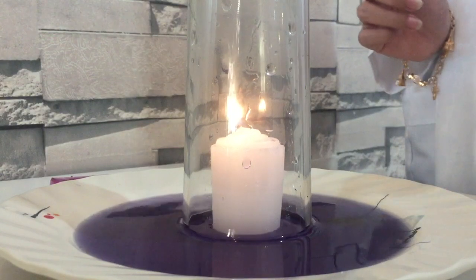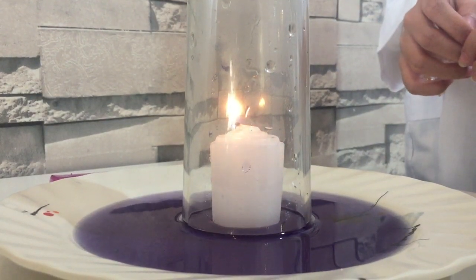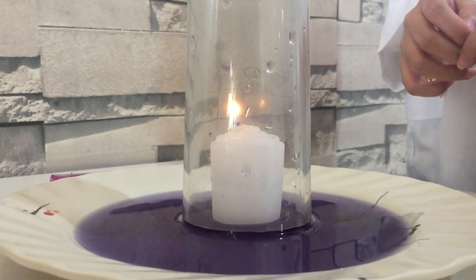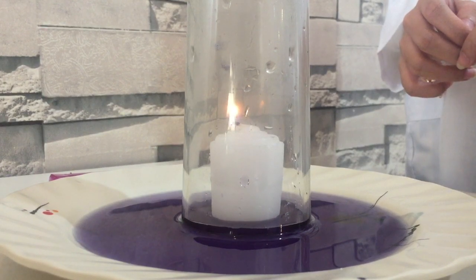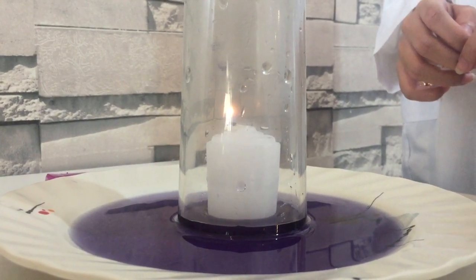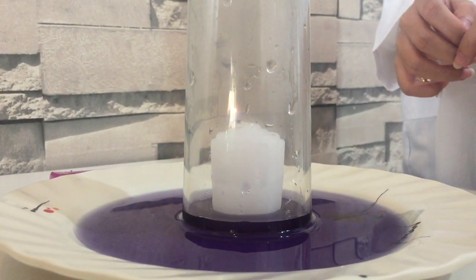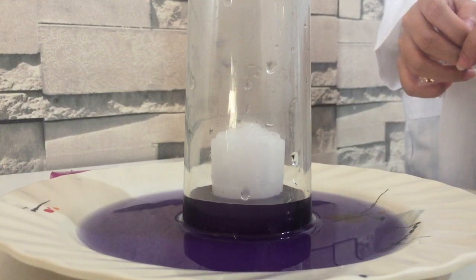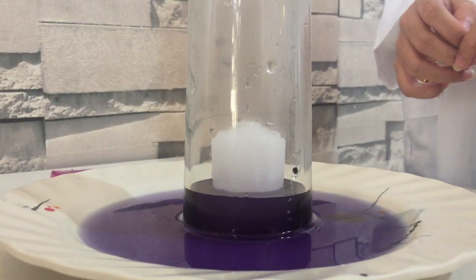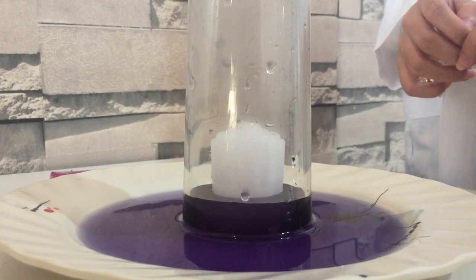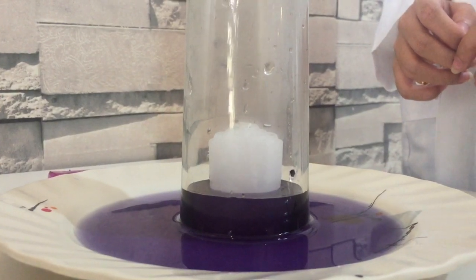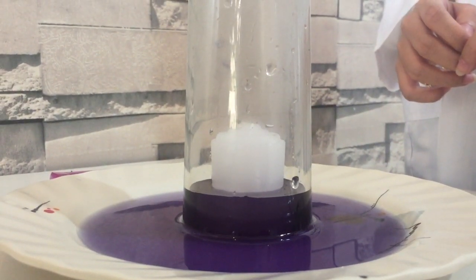After a little while of having our glass over our candle, you'll notice that the candle flame will get smaller and smaller until it's extinguished. If you watch closely, you'll see that the water level underneath the glass begins to rise as the candle fades away. The water level will continue to rise for a short time after the candle has been fully extinguished.